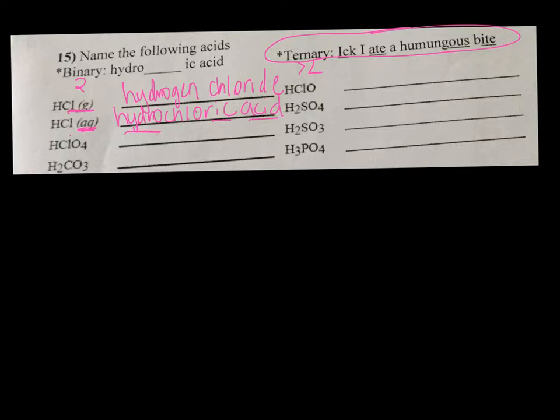What you're going to be doing is, if you have something that ends with ate, you're going to be using the ic ending. If you have something ending with ite, you're going to be using the aus ending, okay, and then everything before it.